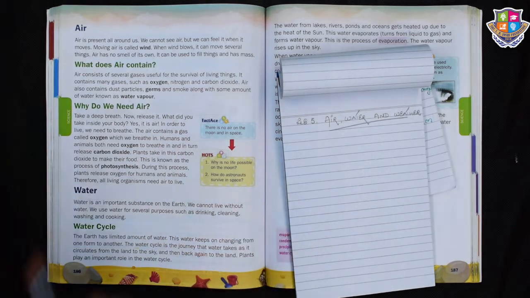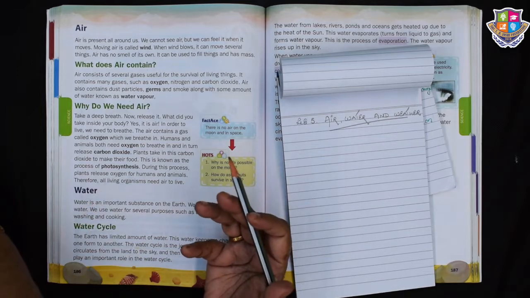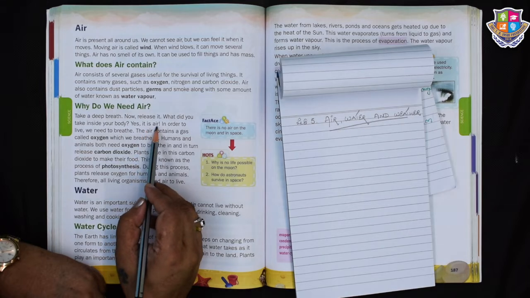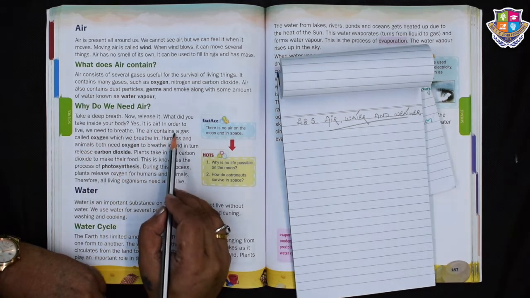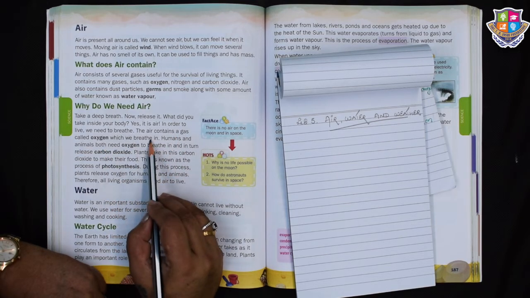Why do we need air? Take a deep breath. Now release it. What did you just take inside your body? Yes, it is air. In order to live, we need to breathe. The air contains a gas called oxygen, which we breathe in.